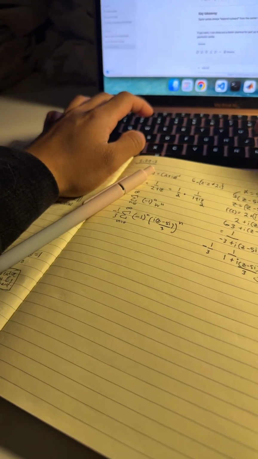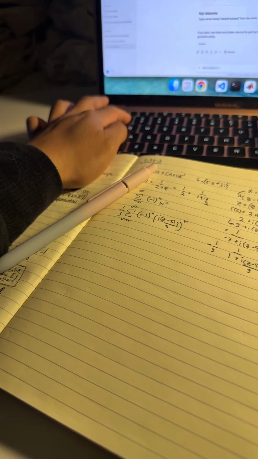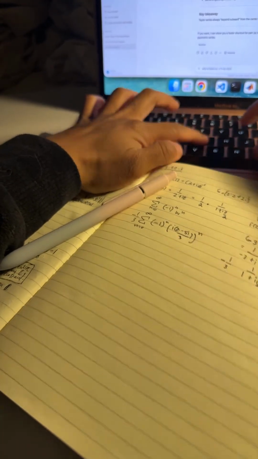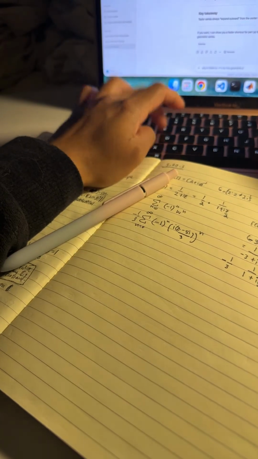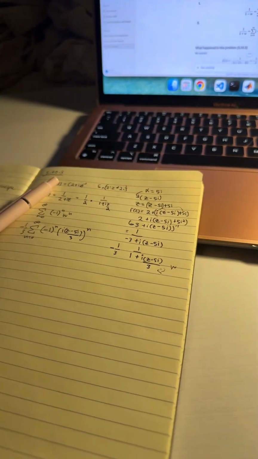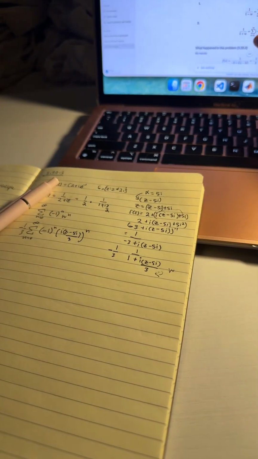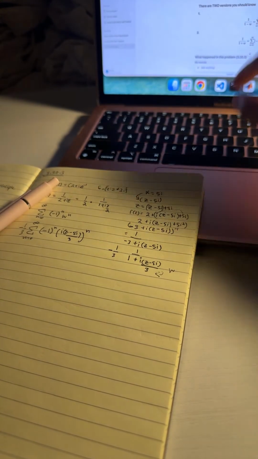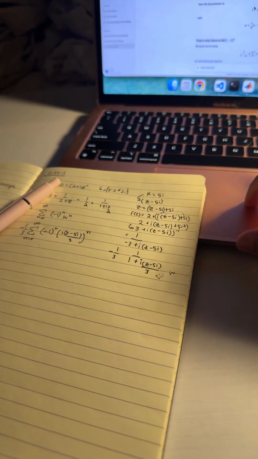Why is there no negative 1 to the n for this geometric series? Which geometric formula are you using? So if it's 1 plus w, then you add the negative 1. If it's 1 minus w, there's no negative 1. That's simple. There's 2 you should know.